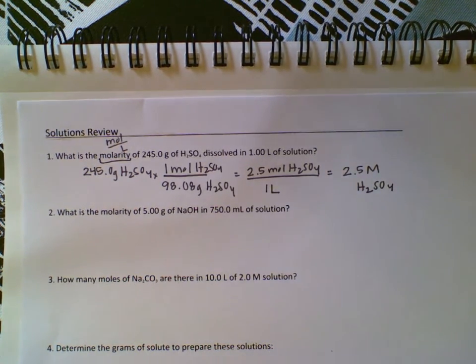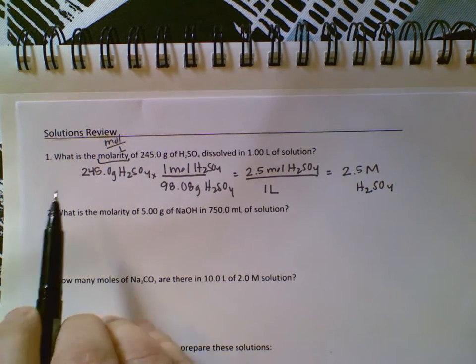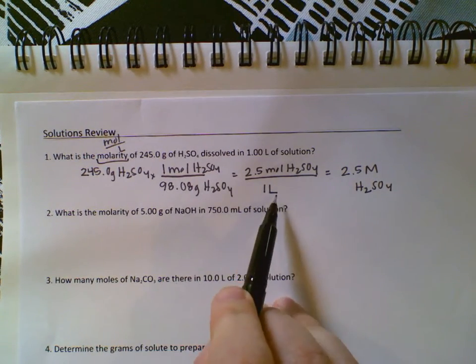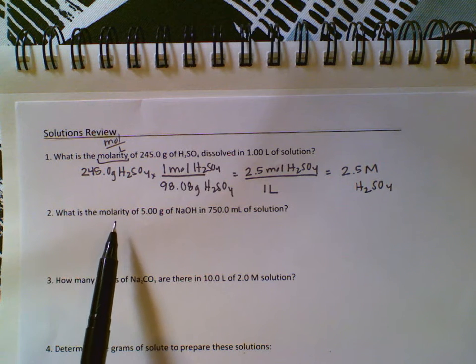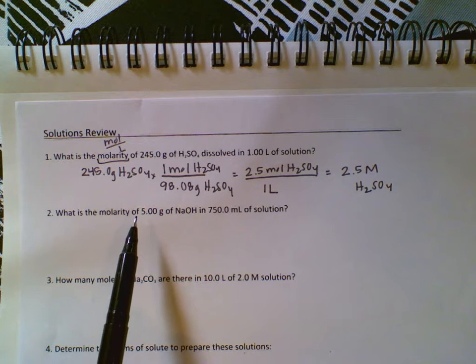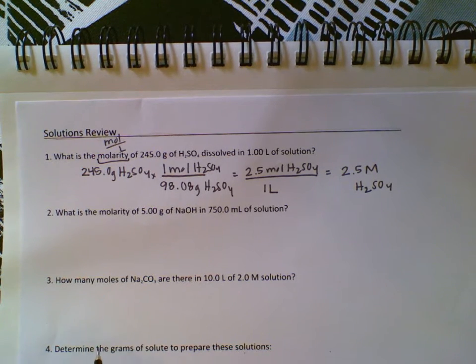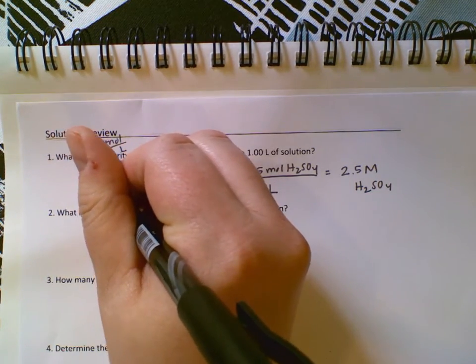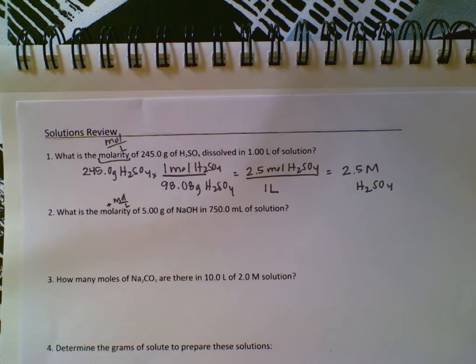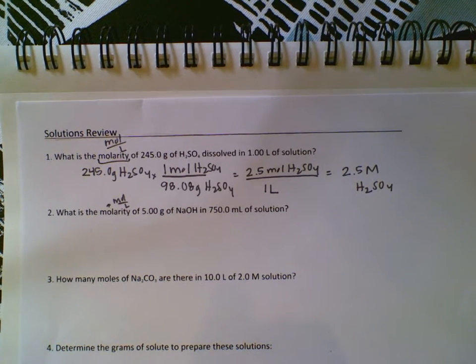Now, this is one way you can solve it. You can find the moles first, and then divide by the volume. Another way we could do this is what we're going to take a look at in number 2. It says, what is the molarity of 5 grams of NaOH in 750 milliliters of solution? This is a different way that you could show that work. We still want to find molarity, which is moles per liter, so I need to find moles and divide by the liters.